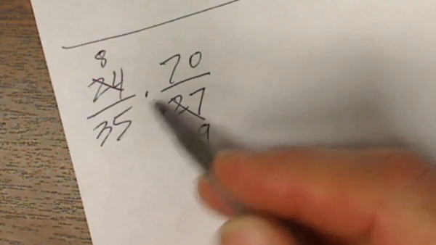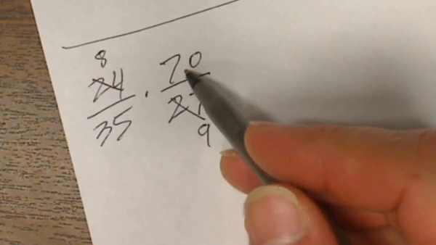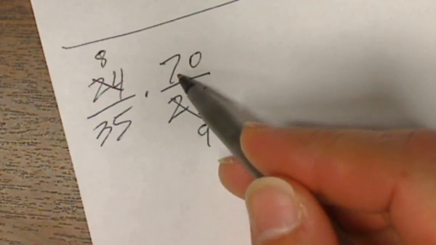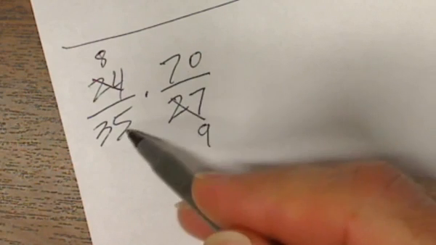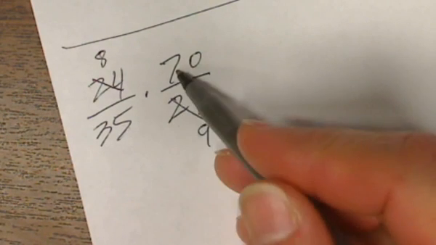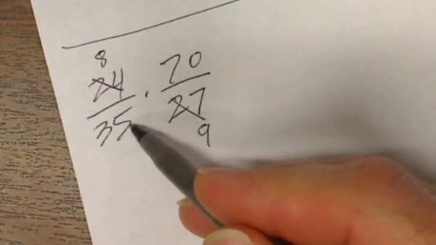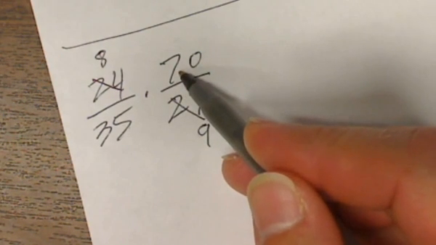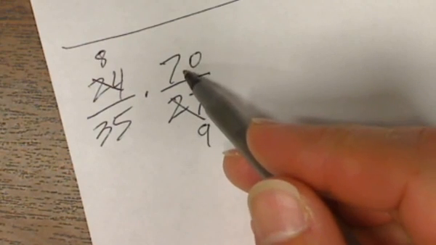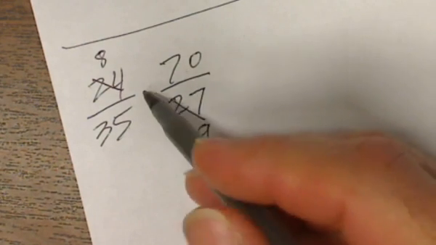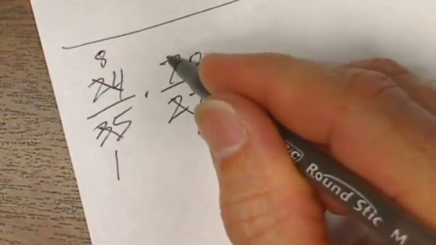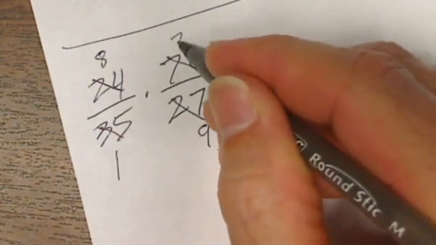Now, the 35 and the 70, the other diagonals, those can be reduced also. 35 is divisible by 5, and so is 70. But that's not all. 35 is divisible by 7, and so is 70. Think of the biggest number these two things can be divided by. 35 is divisible by 35. Did you know that 70 is divisible by 35? 70 is 35 times 2. So I'm going to divide both numbers by 35. 35 divided by 35 is 1. 70 divided by 35 is 2.